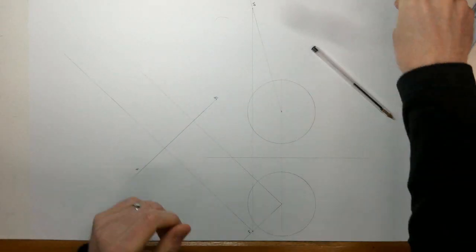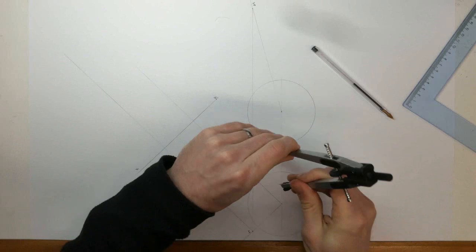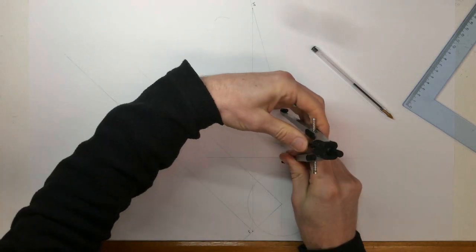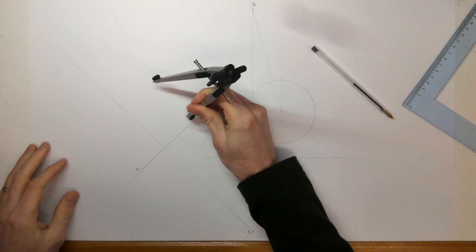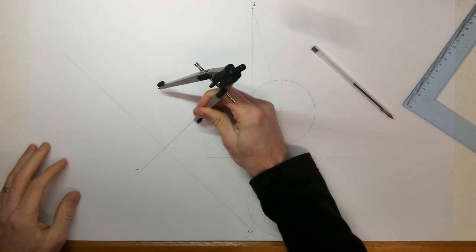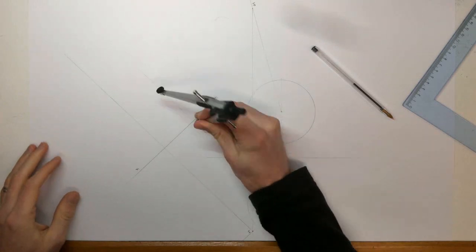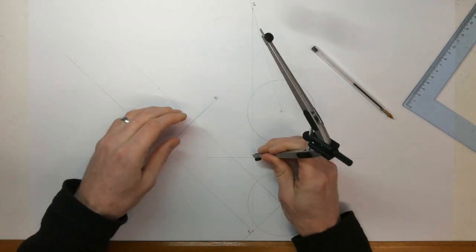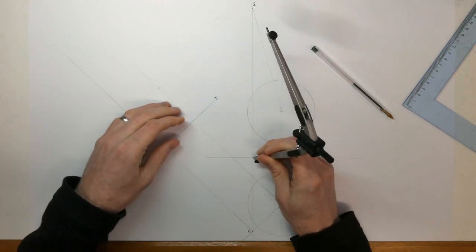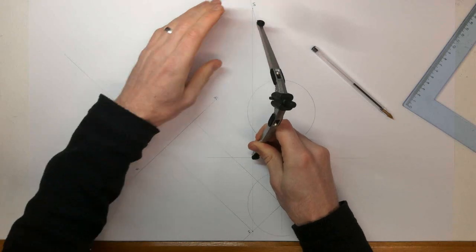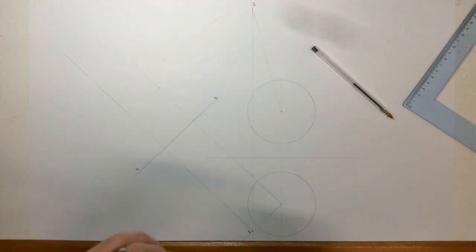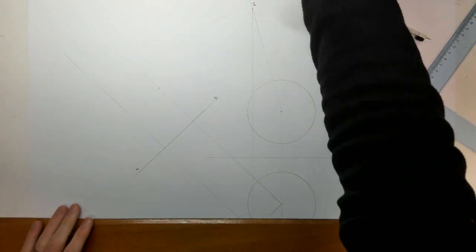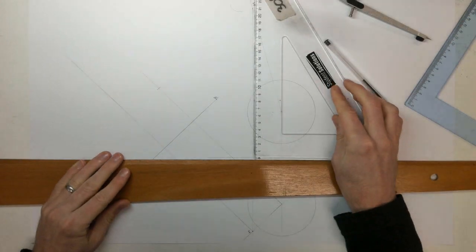Height is taken from our elevation because it's an auxiliary elevation. Center. And then, I don't think this will go far enough, so I'm going to measure this if I can.